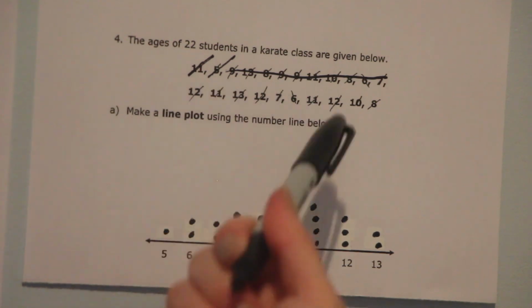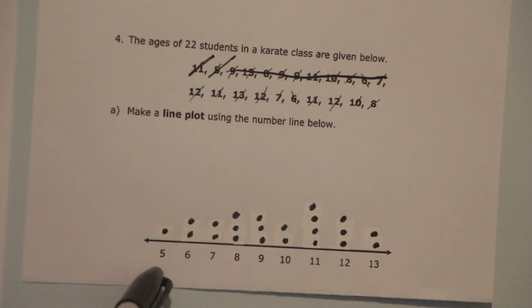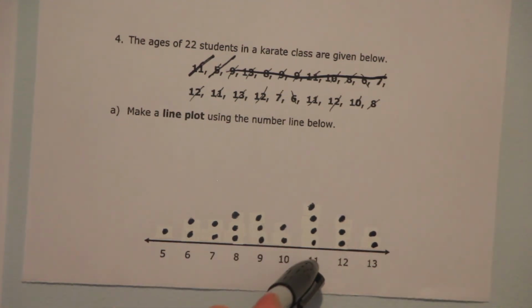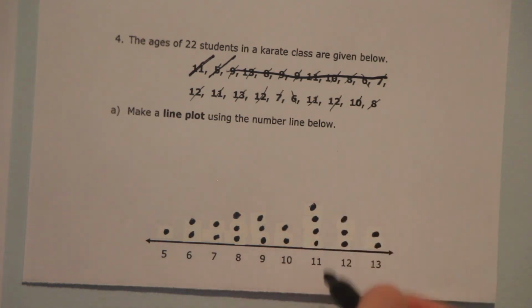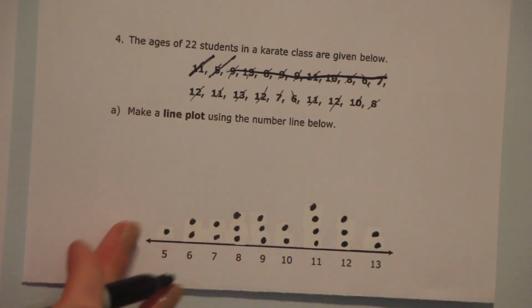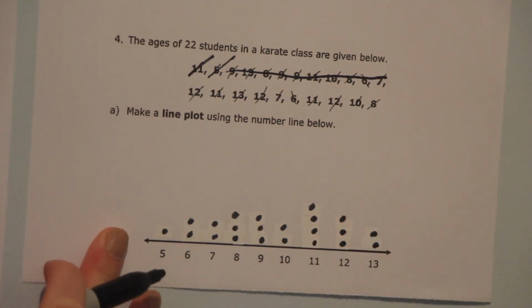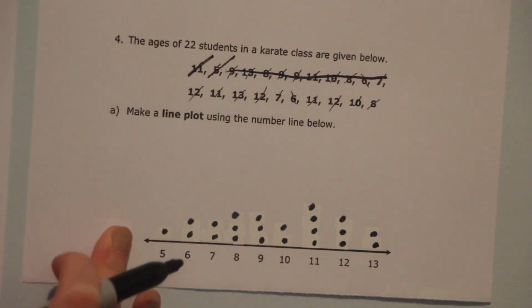So as you can see, we went from having 22 values or 22 ages of students, which looks kind of messy like that, to having it more organized, and now you can easily see that the highest number of students who share a common age is 11. It's just a better way to visualize the data, and it's very simple to do.